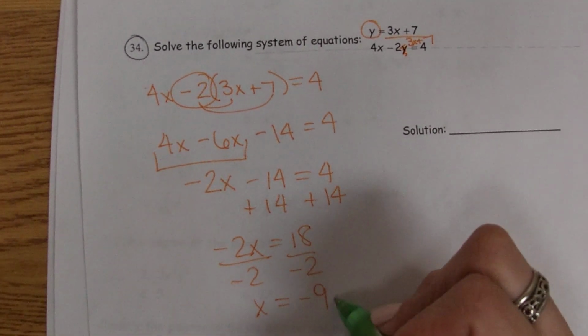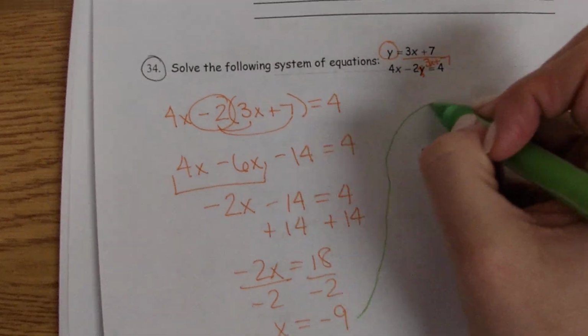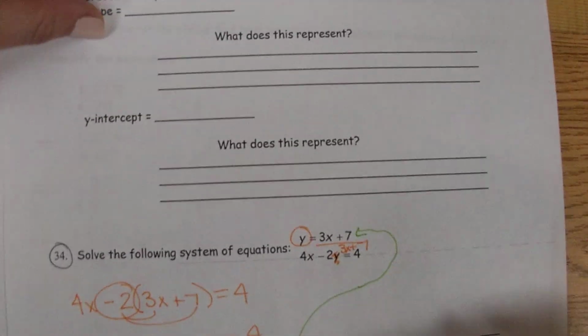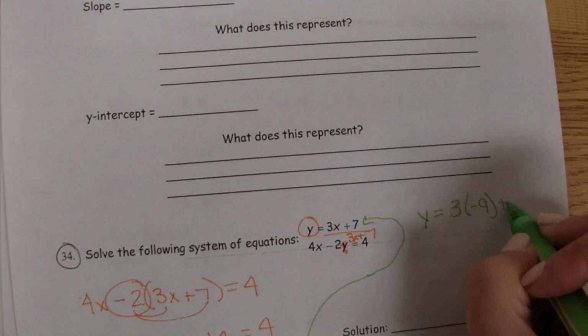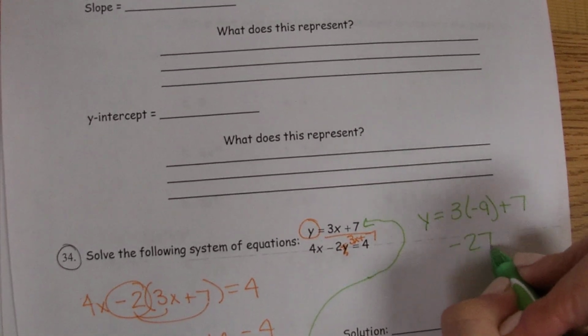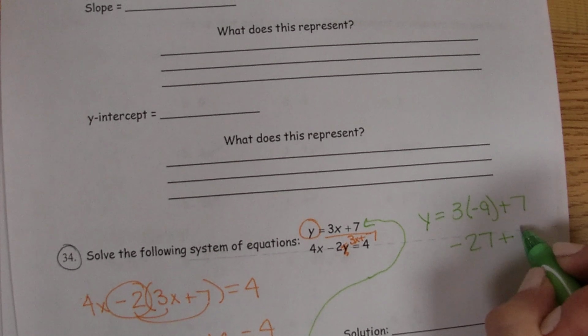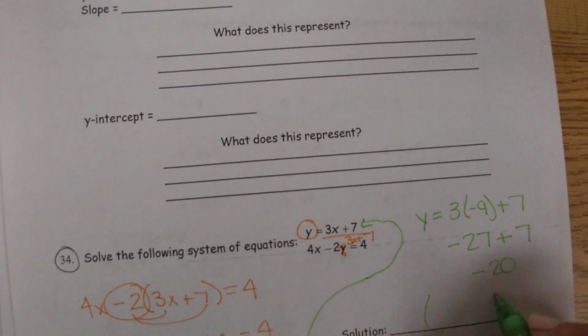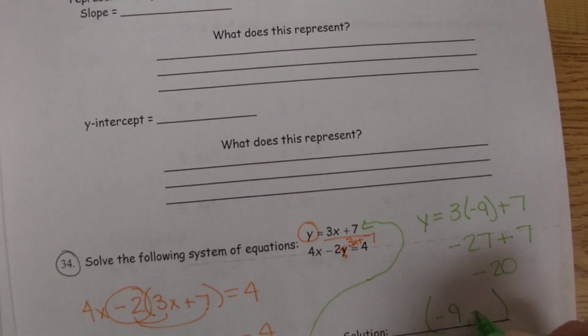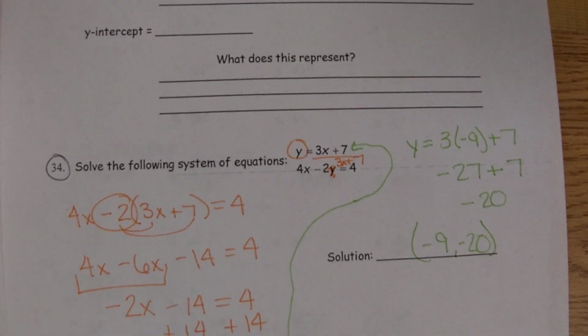We'll then take this -9 and we need to find the y value, right? And we're going to plug it in back up here. So we'll say y equals 3 times -9 plus 7. We'll get -20. So our final answer will be -9, comma, -20.